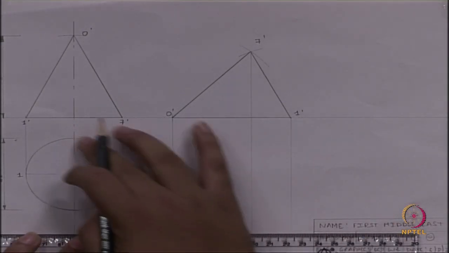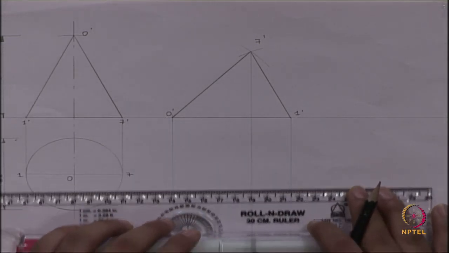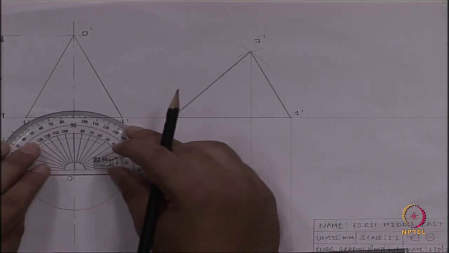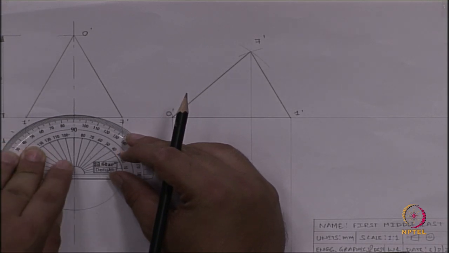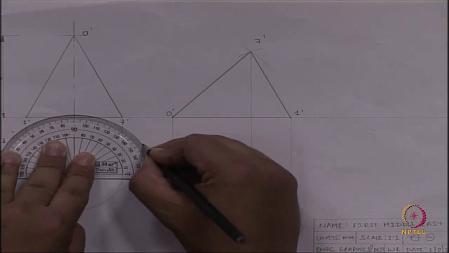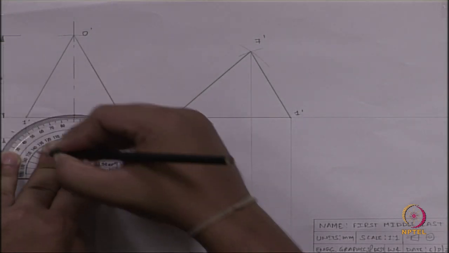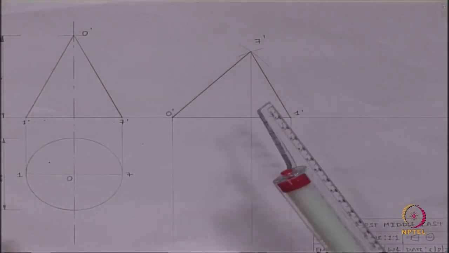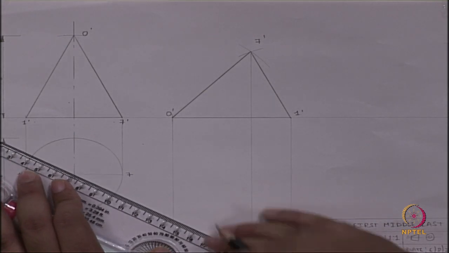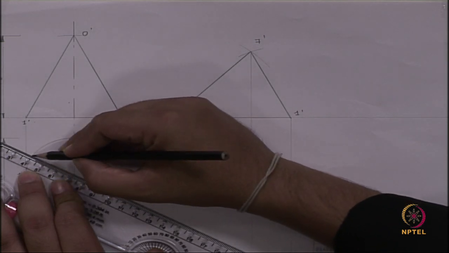This base circle, which was a circle previously in first orientation, now gets converted into an ellipse. So, to draw the ellipse, we will divide this circle into 12 equal parts as discussed in the class. These all lines are construction lines, these should be light and thin.